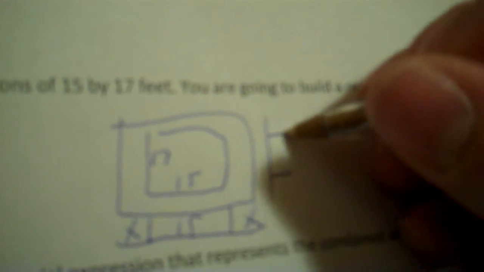Okay, so measure your length, that's 15, and then this would be x and x. You're allowed to use x because it says it's the same on every side. So this is 17, then x and x. All right, write a polynomial expression that represents the combined area of the garden and border. So area is a multiplication of polynomials with the length and the width.